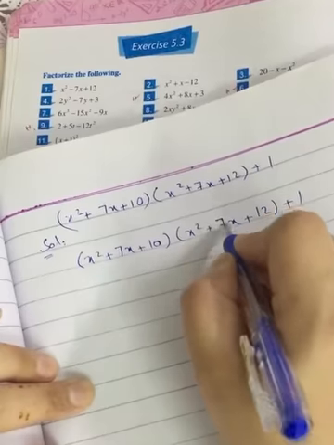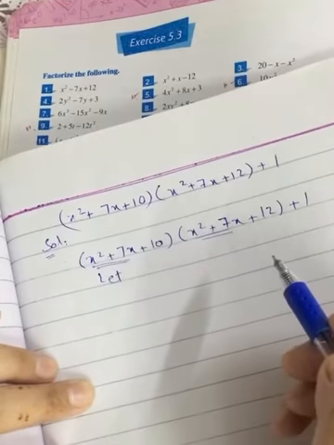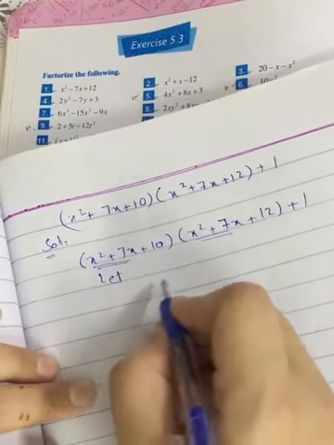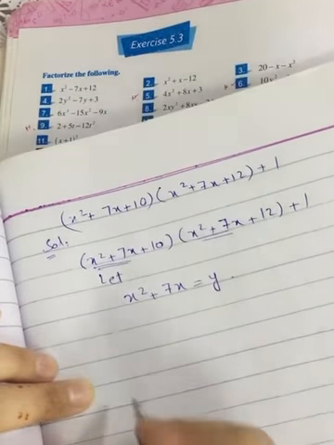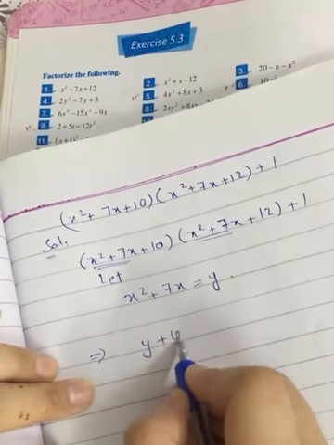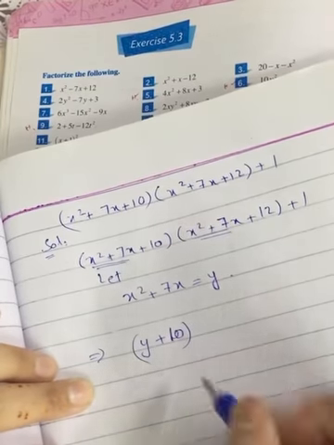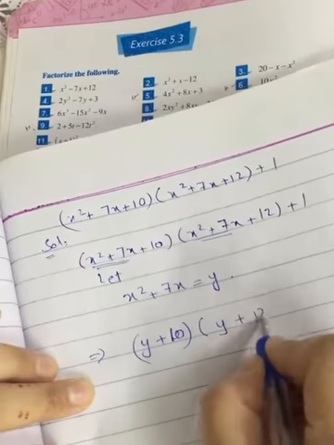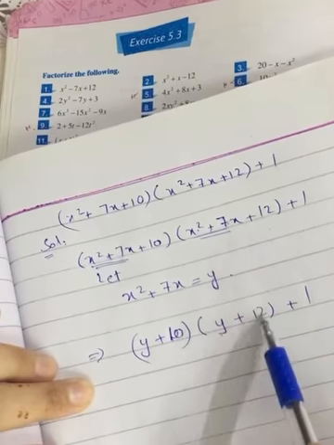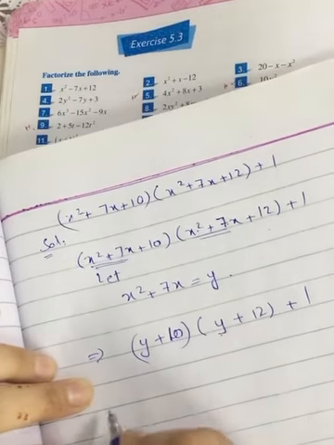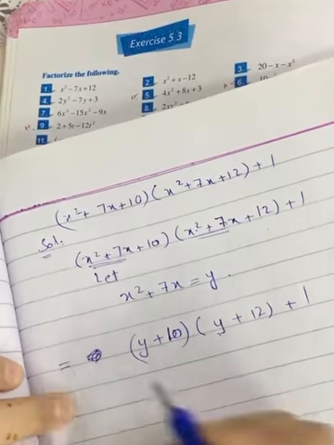Then I will say, let the common term, which is common in both of the brackets, be equal to y. Let's name it y. X square plus 7x is equal to y. So it implies y plus 10, this thing is replaced with y, and 10 is here at its own position. Then it's y plus 12 and plus 1. These two terms are replaced with y, and 12 is written with it as it is. Since there is no equal sign in it, I will not write implies, rather I will write equal.